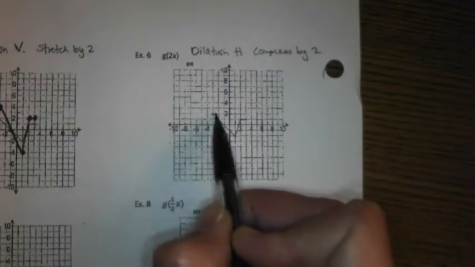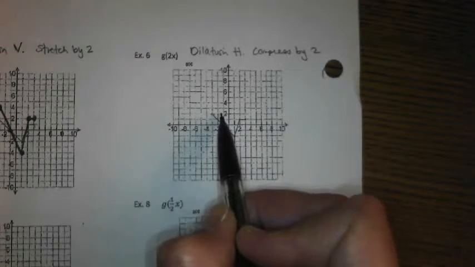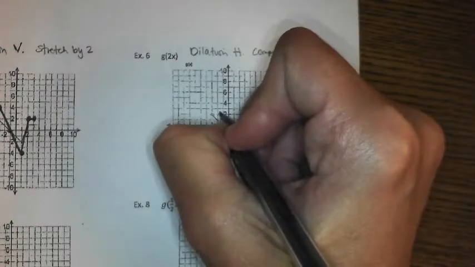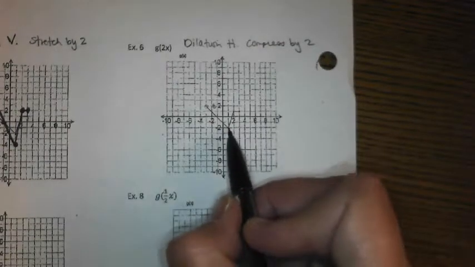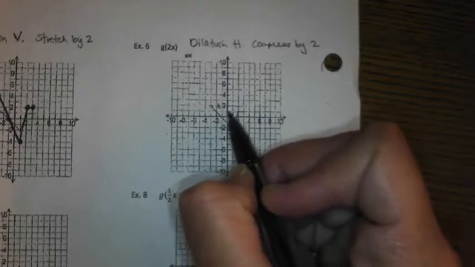So now I'm horizontally compressing. So whatever's out here is going to squeeze in half the distance towards the y-axis. So now if I look at this first point, it's 3 units away. What's half of 3? 1.5. So that gets compressed into there. This one's 1 unit away, so half of that is compressed into here. This one is 2 units away from the y-axis, so it's going to get compressed in half. And this one is 3 units away, so half of that is 1.5.